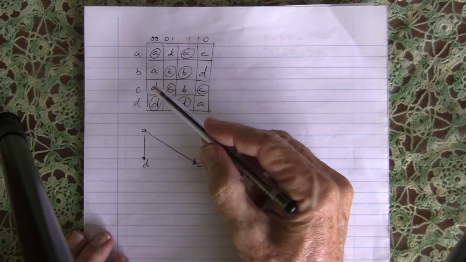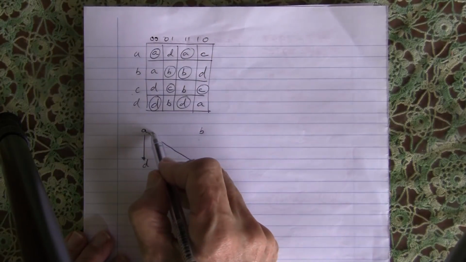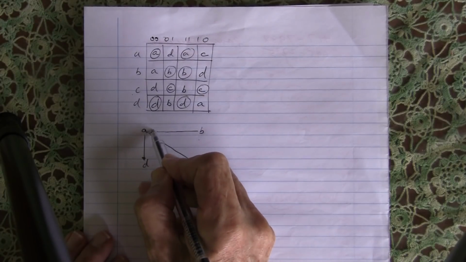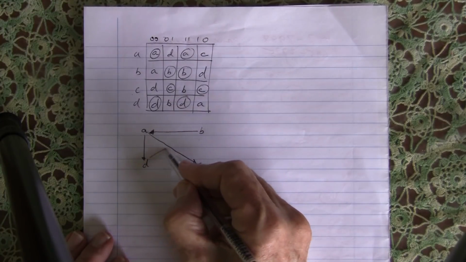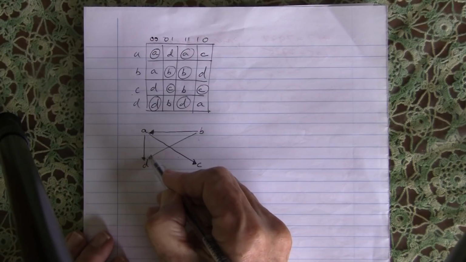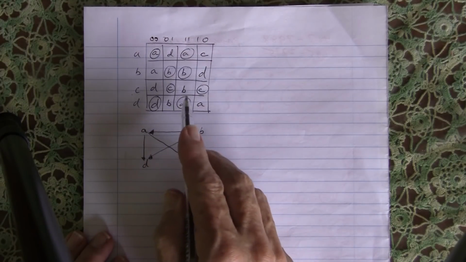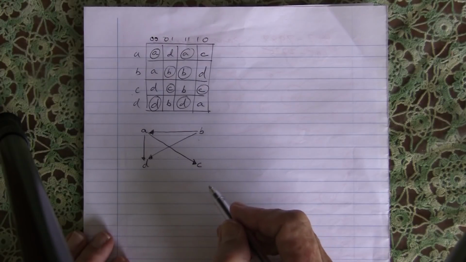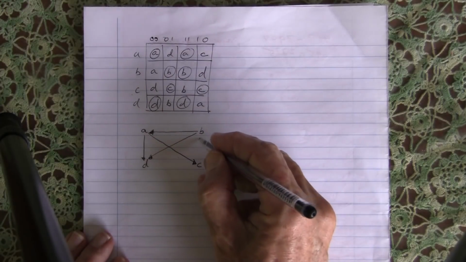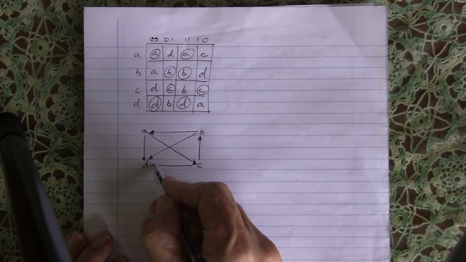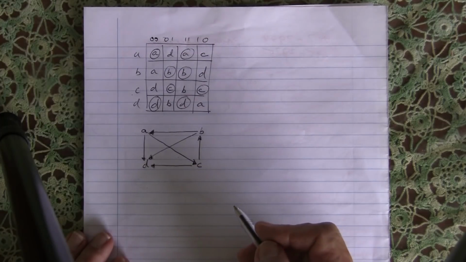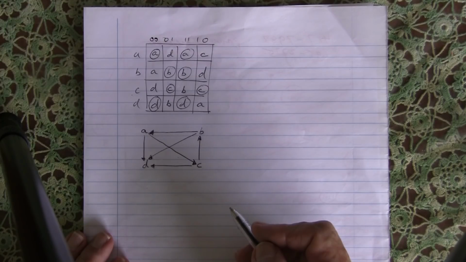In the second row, we can go from B to A or D. In the third row, we can go to either B or D. And in the fourth row, we can go to either B or A.